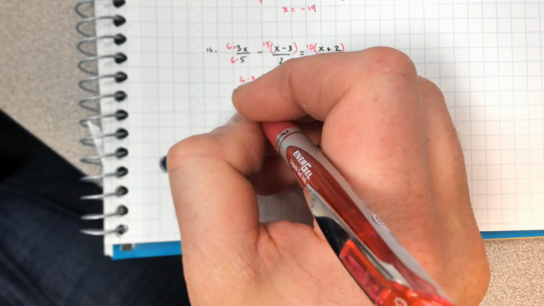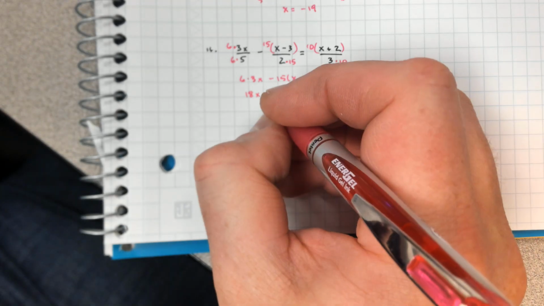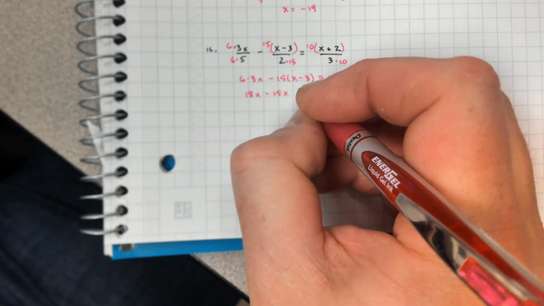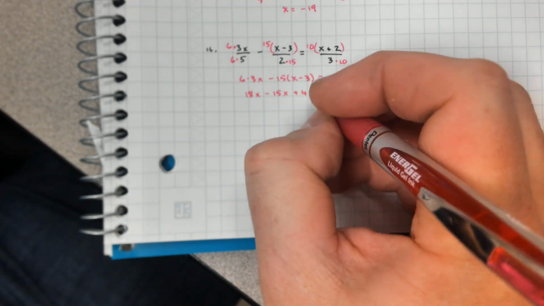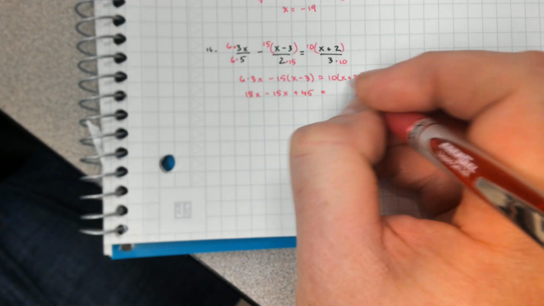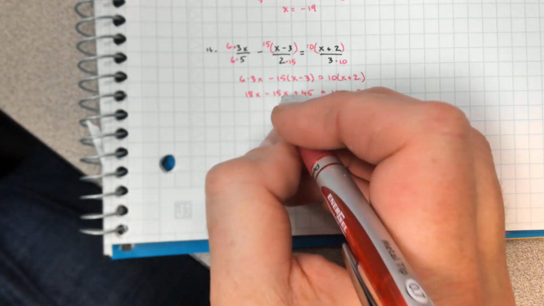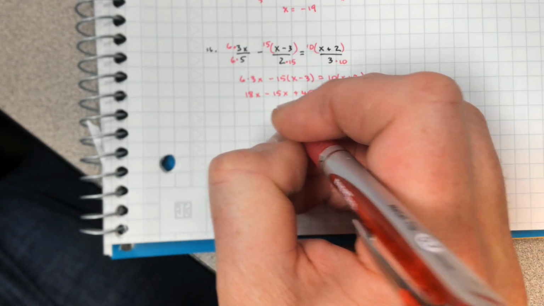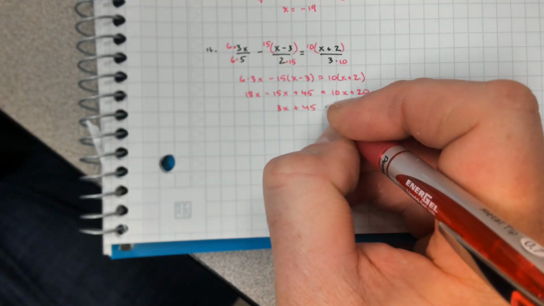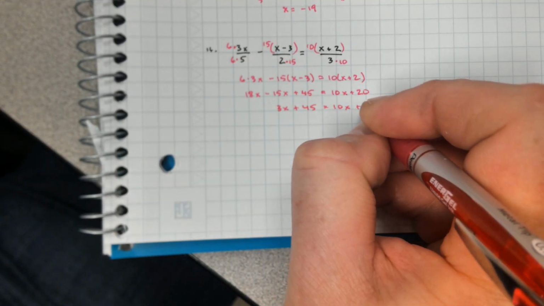Multiply this gives me 18x. Distribute here gives me minus 15x plus 15 times 3 is 45. Then on this side distribute 10x plus 20. Combine like terms there gives me just 3x plus 45 equals 10x plus 20.